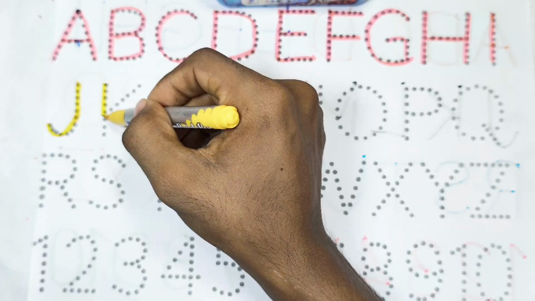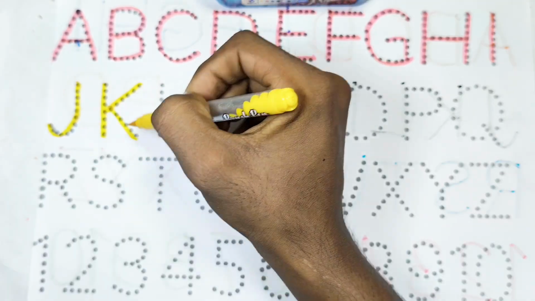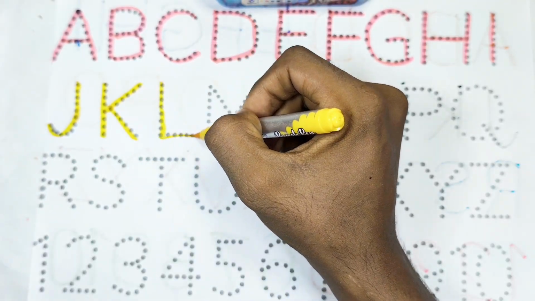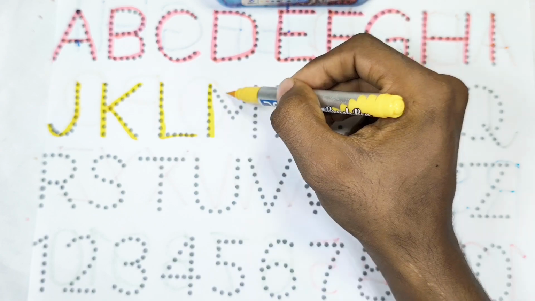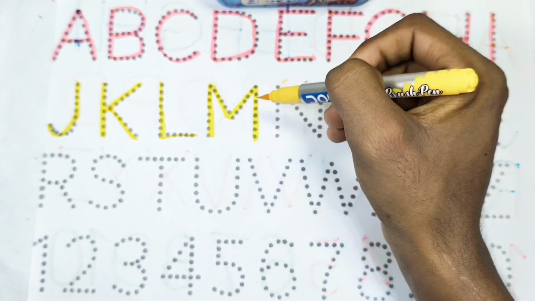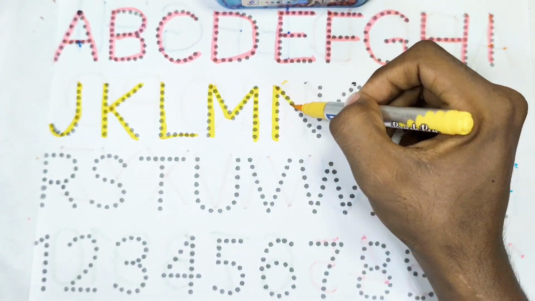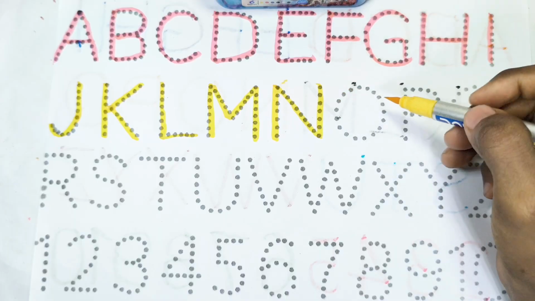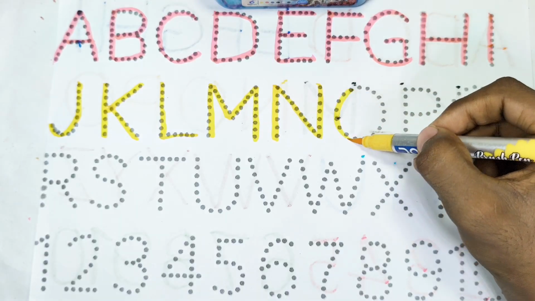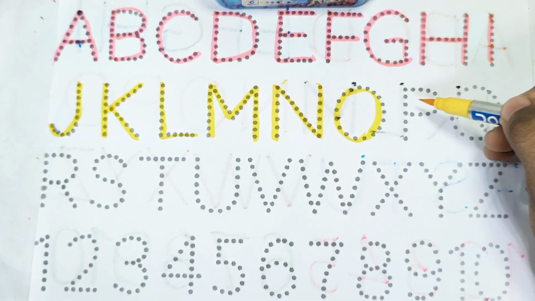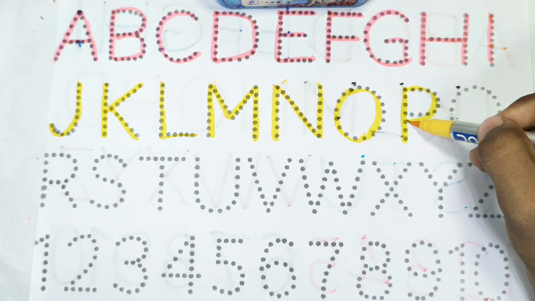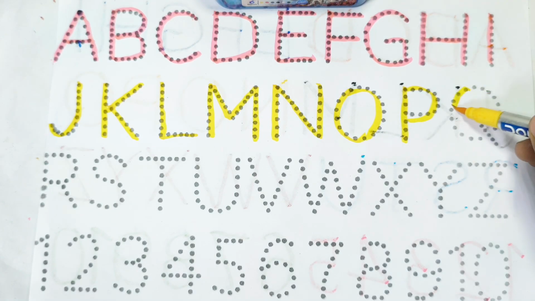J for joker, K for king, L for lion, M for moon, and N for nose, O for orange, P for parrot, Q for queen. So kids, now you draw R.